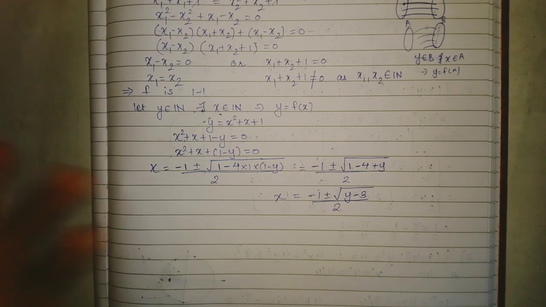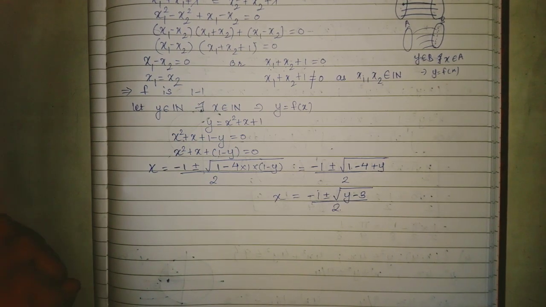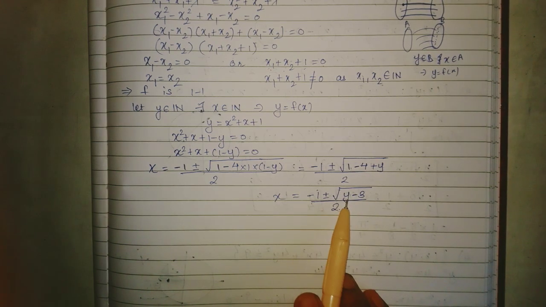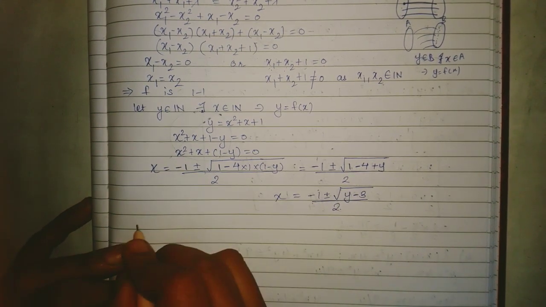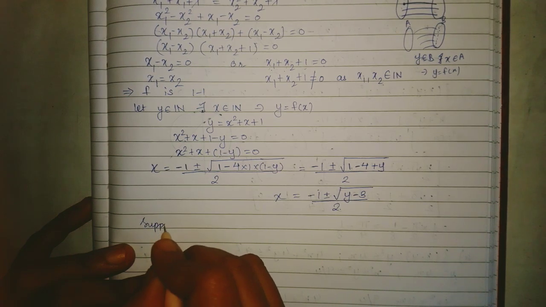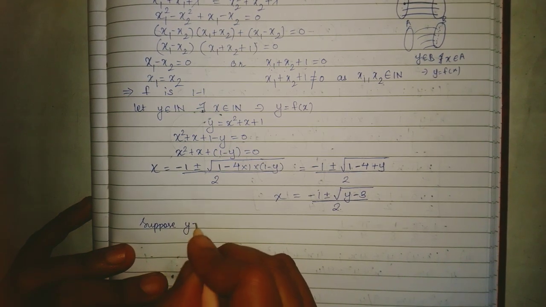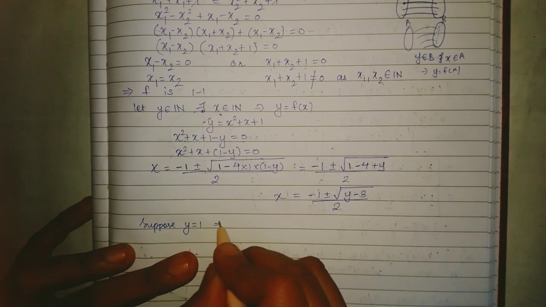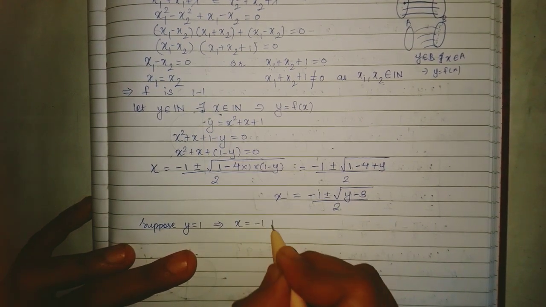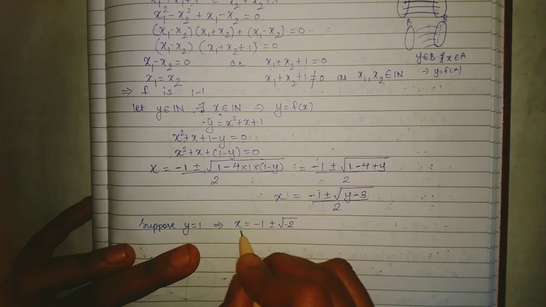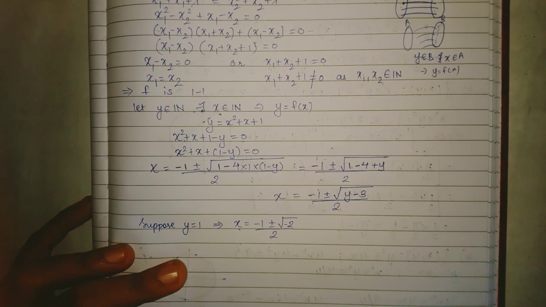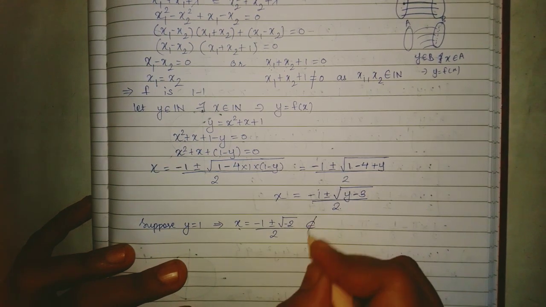Now you have to find values of x such that if you take here y, suppose y is 1, you will get x equal to minus 1 plus or minus root of 1 minus 3, which is minus 2, upon 2. This is a complex number, right? This does not belong to N.